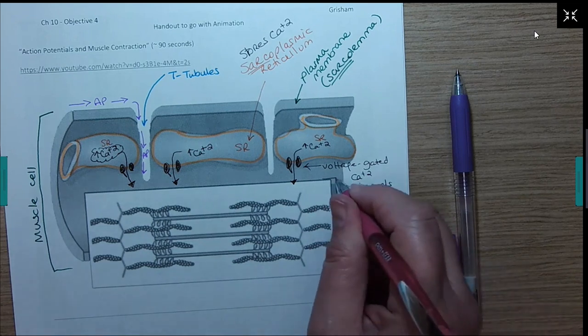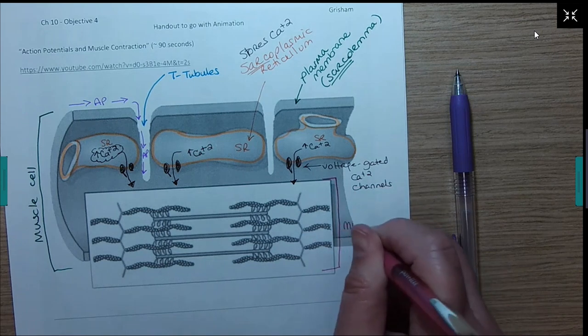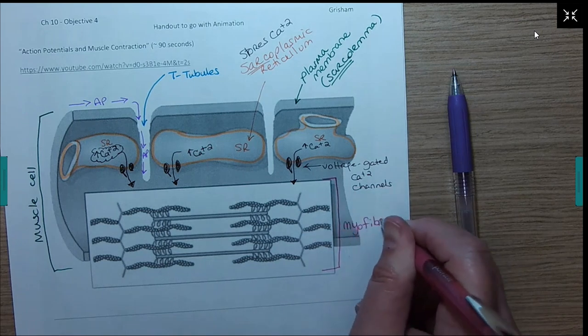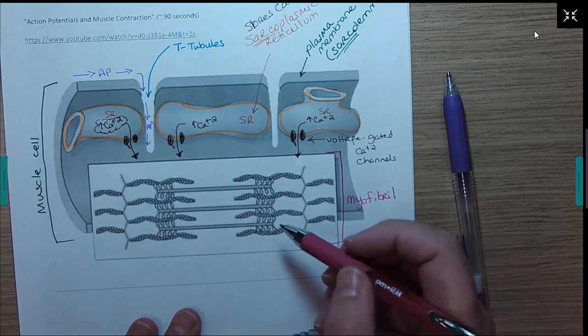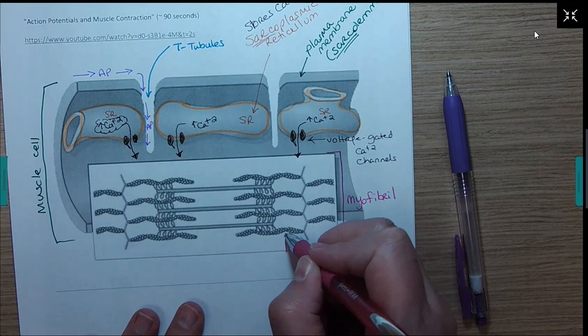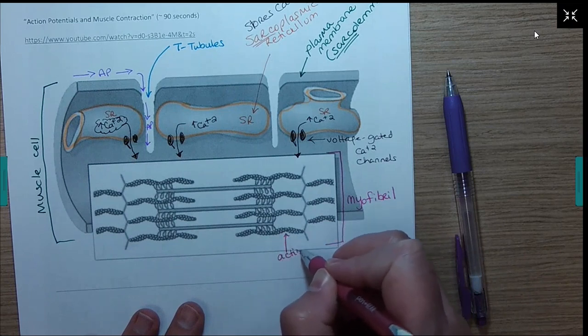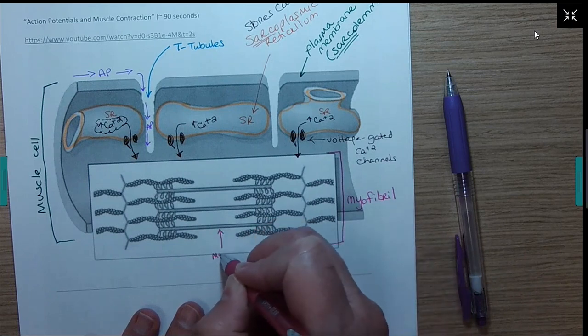Now down here, we have another organelle. This is your myofibril. That myofibril is made up of two proteins, actin and myosin.